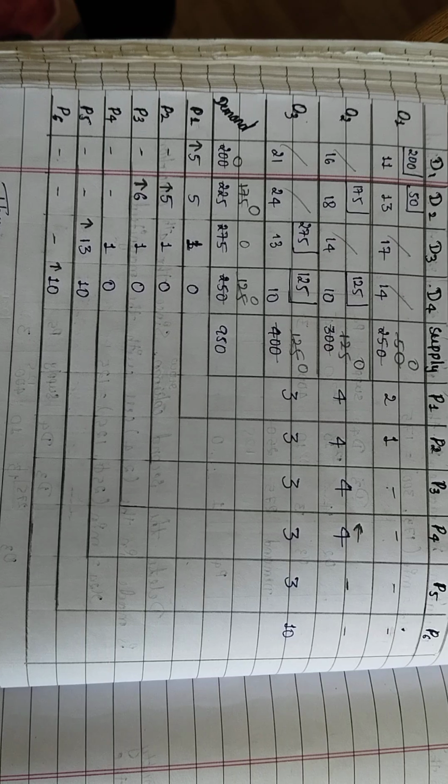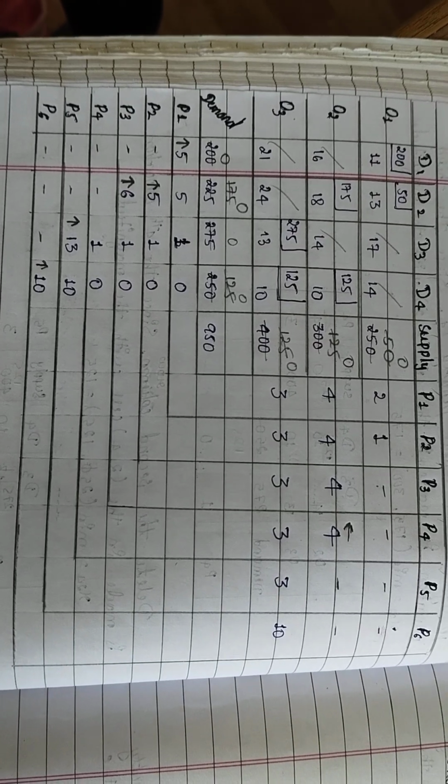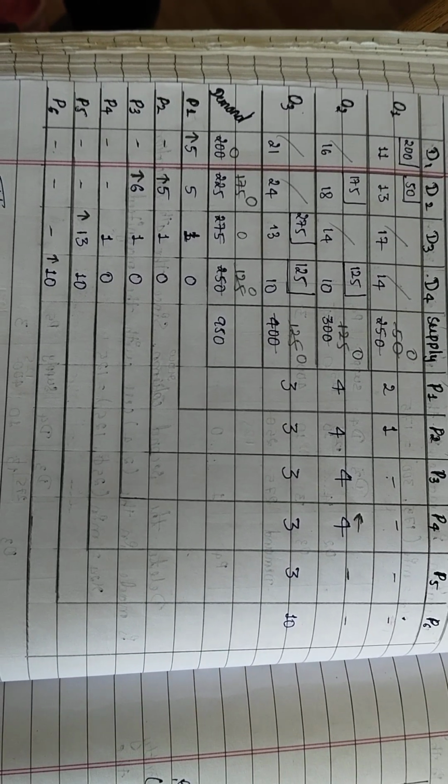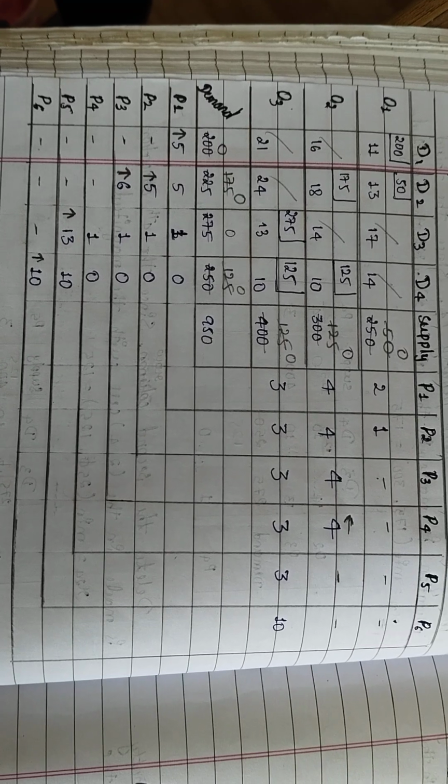All these penalty values along with the allocations we have inserted in one table, so we get the final table like this.